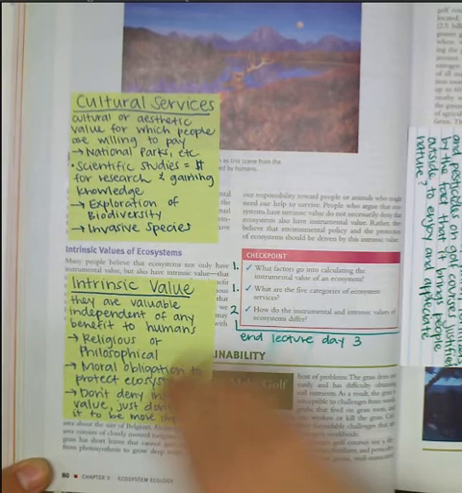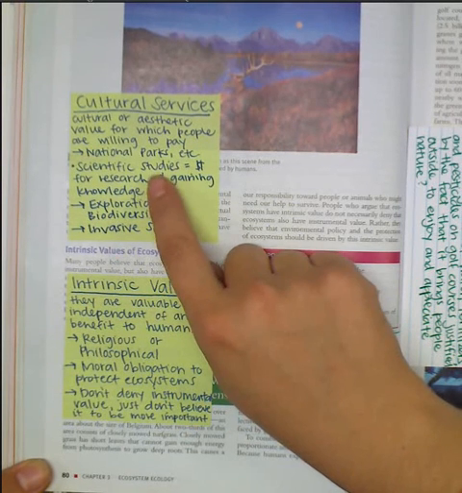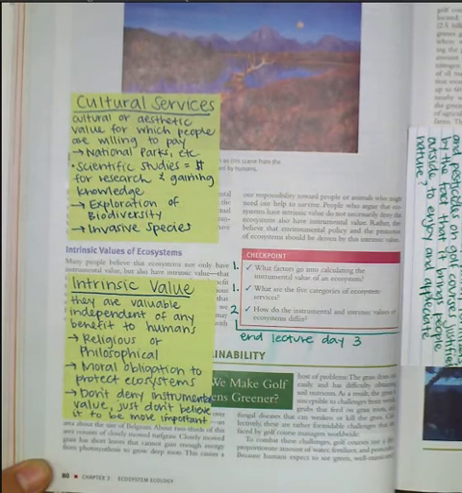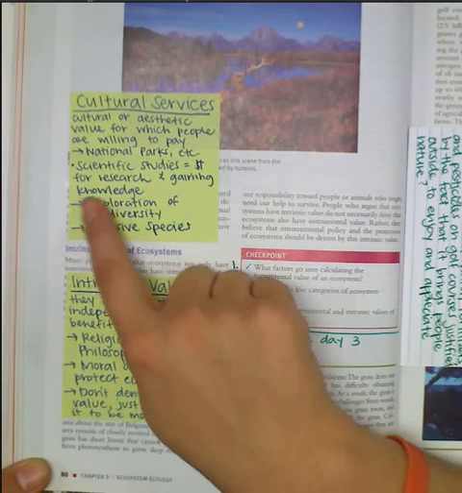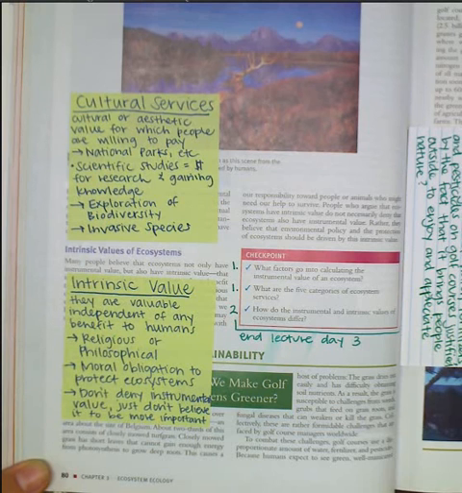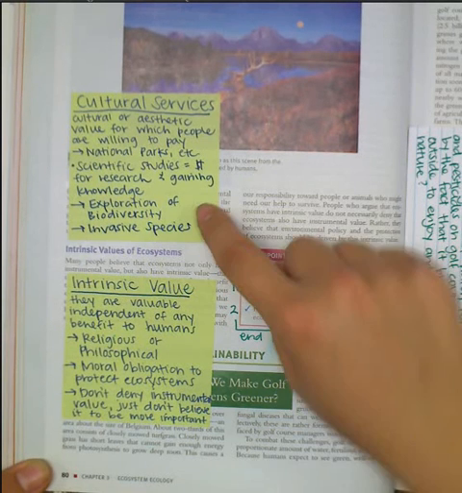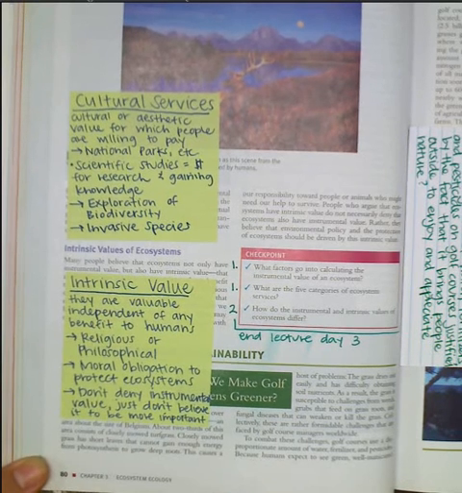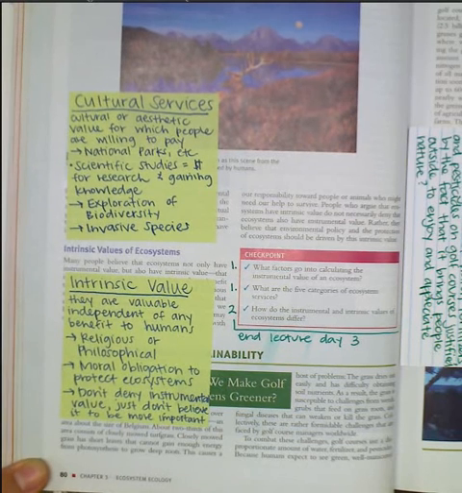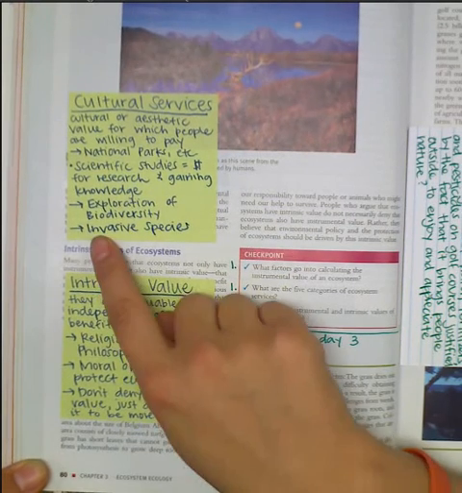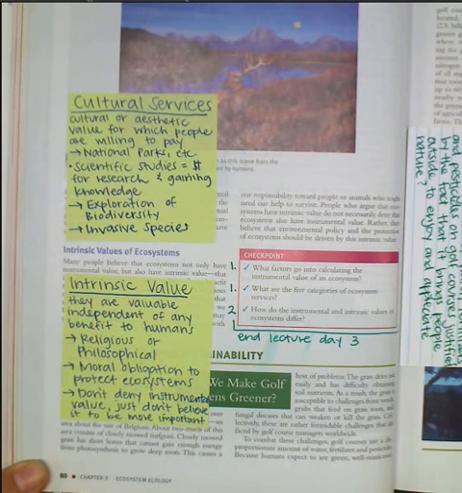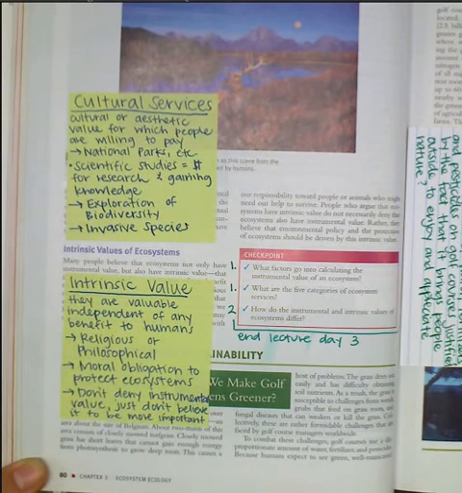Okay, so scientific studies, a lot of scientific studies on natural areas are done at natural parks, and the money that you spend at a natural park usually goes back into the science for research and gaining knowledge, and then of course educating the public. We want to explore biodiversity, so we want to see exactly how many species we have, exactly what they're doing. We want to discover new species. We want to bring back endangered species, all kinds of that kind of thing. And then we want to do studies on invasive species. How are invasive species affecting the natural species, and what can we do to get them out of here, okay, so that they stop. And the last one is going to be our intrinsic value.